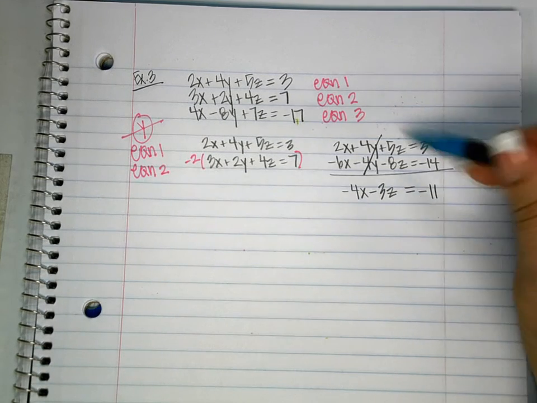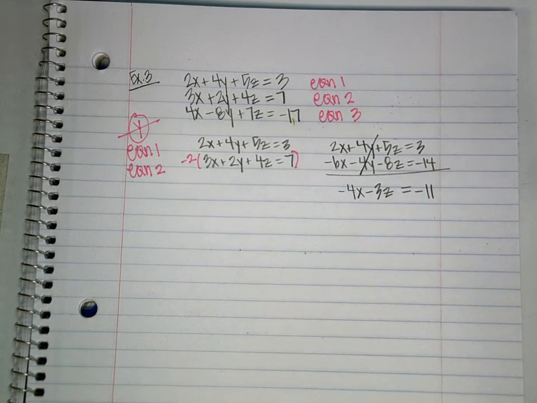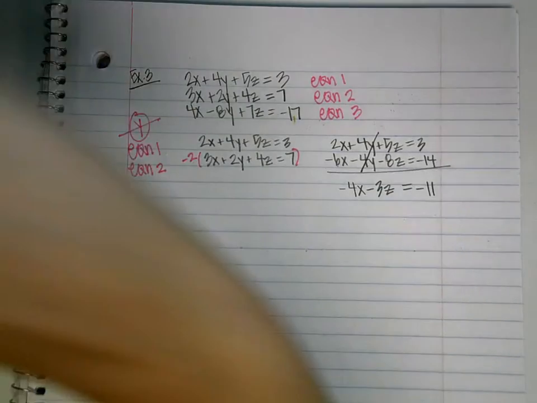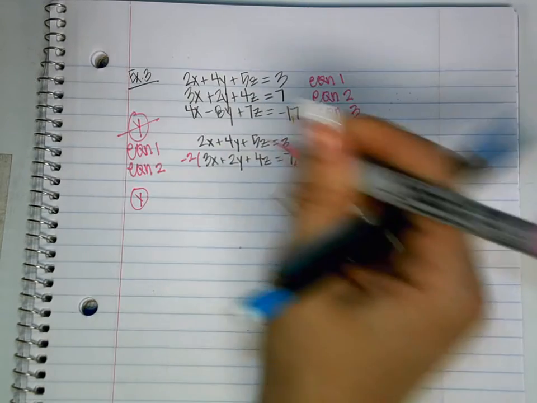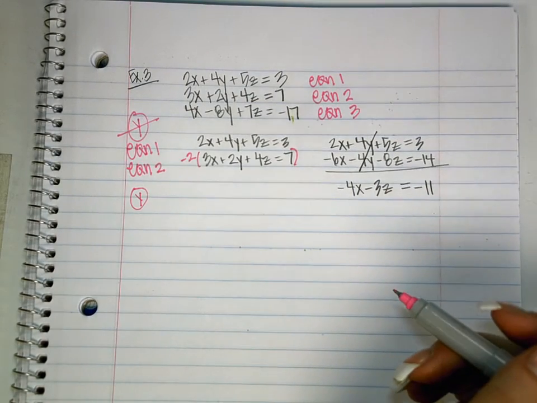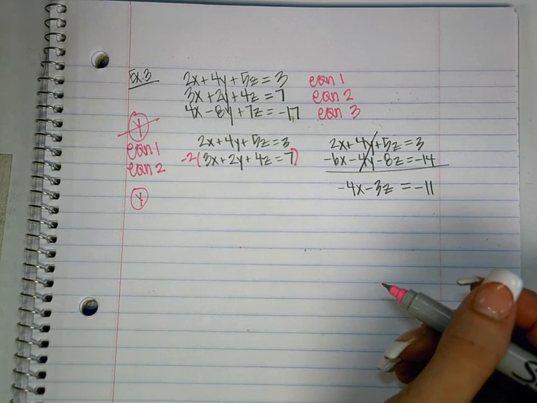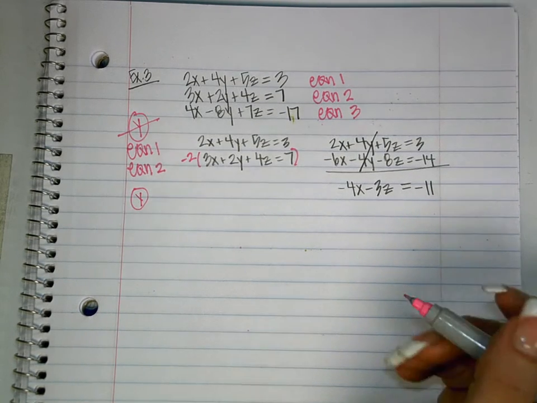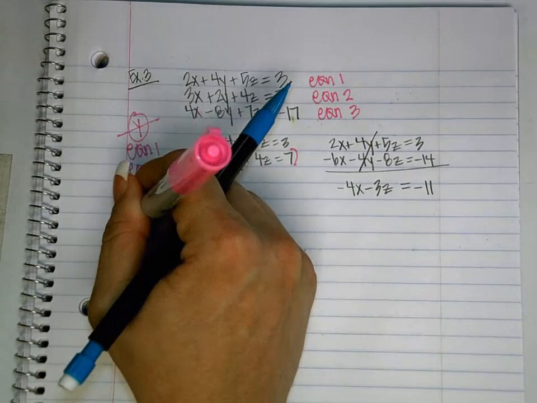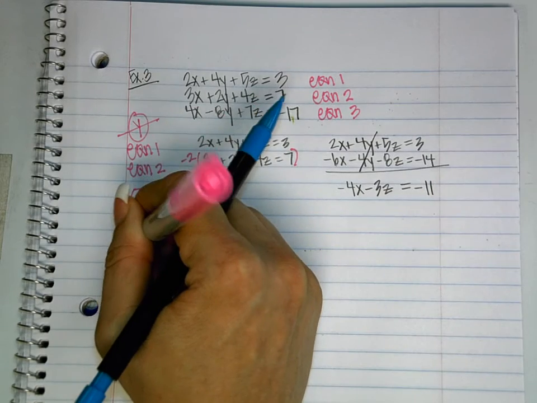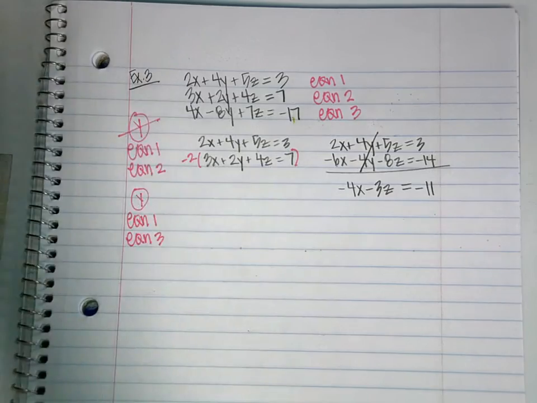So we've got one equation that just has 2 variables. Now, again, we're going to eliminate y, but I want to pick 2 different equations. So I can use 2 and 3 or 1 and 3. Which ones do you want to use? 1 and 3? Okay. And you could do this with the other combination if you wanted.